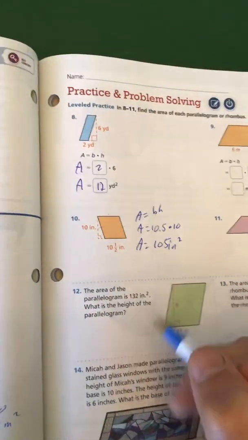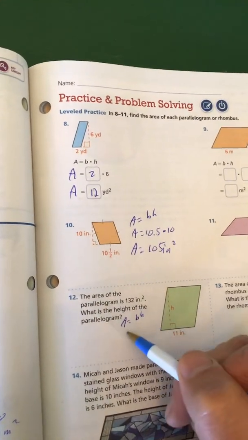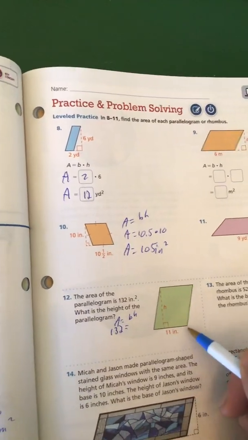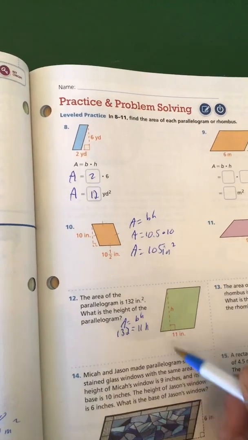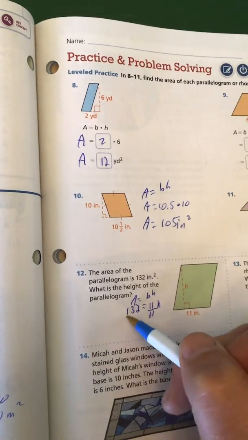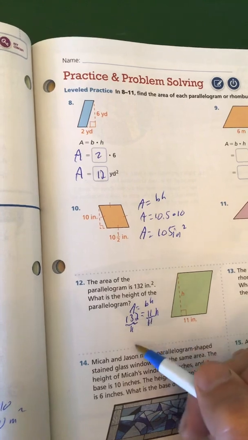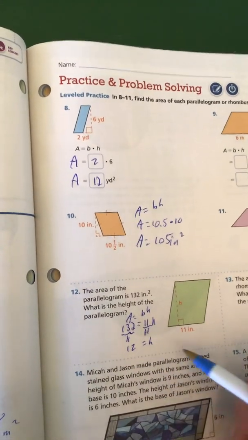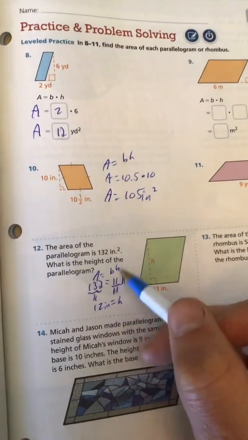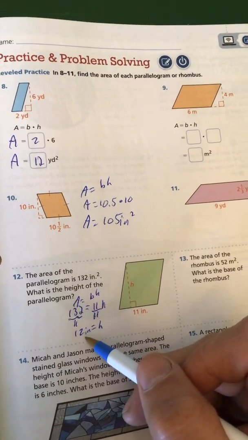Number 12 here. So parallelogram, area equals base times height. So the area was 132. The base is 11. We're trying to find the height. So I'm going to divide both sides by 11. And my times tables, 11 times 12 is 132, so it goes in 12 times. So the height is 12 inches. So anyways, copy, substitute. If they give you the area, you have to do your solving. Get your answer, attach your units.